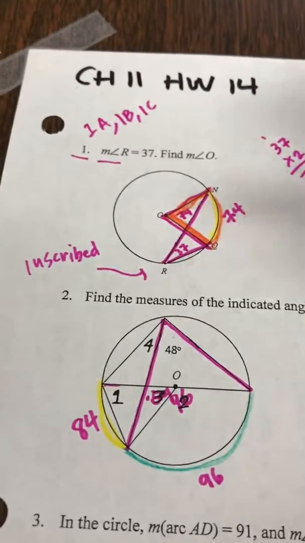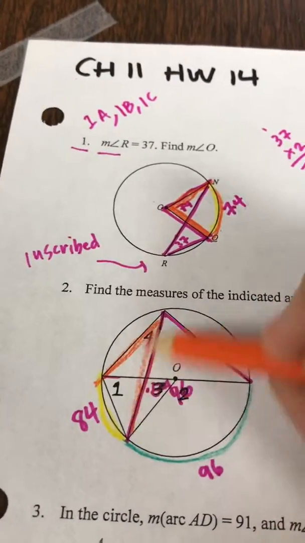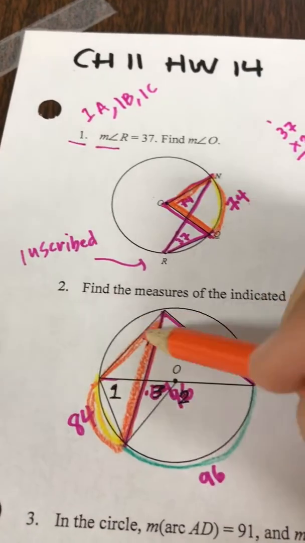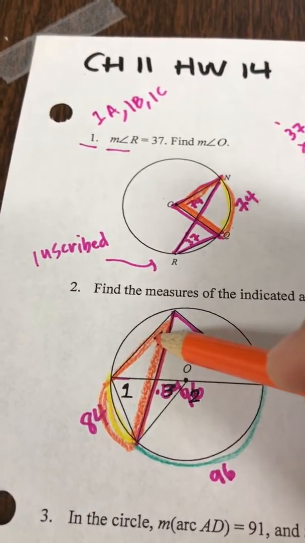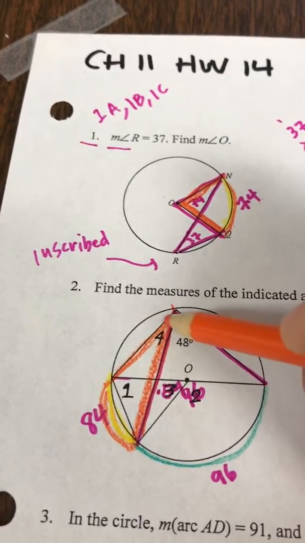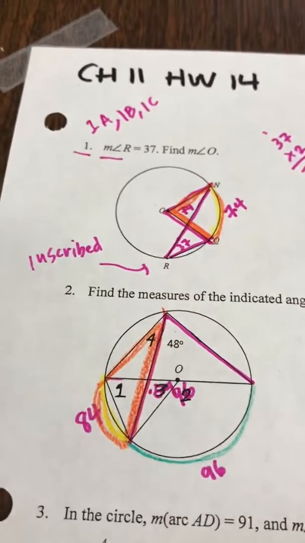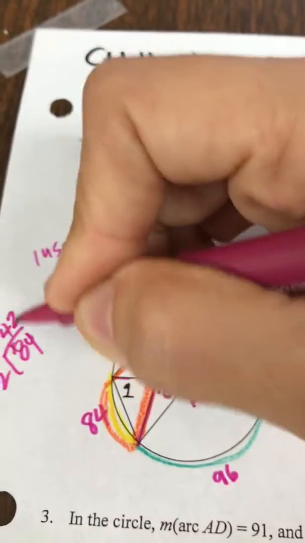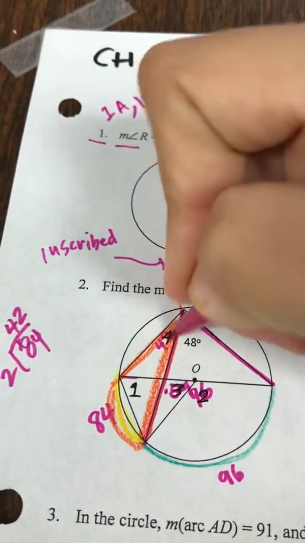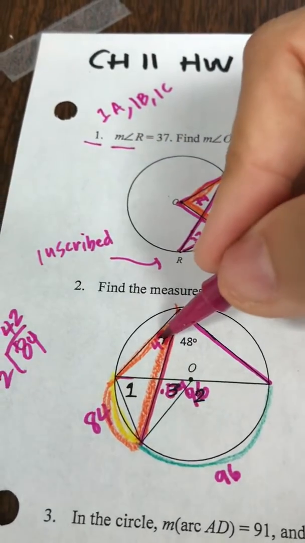But now I see an inscribed angle. Angle 4 is inscribed, so the tip of this cone, it's on the circle, has to be half of that. So half of 84 would be 42. So angle 4 would have to be 42.